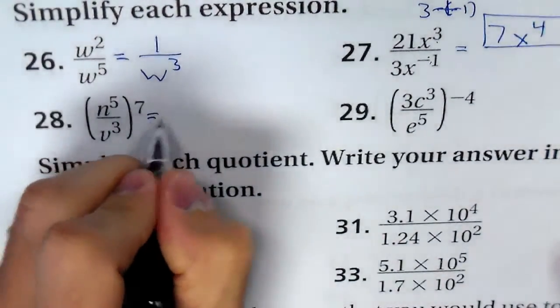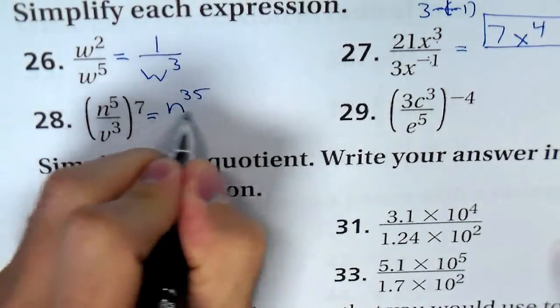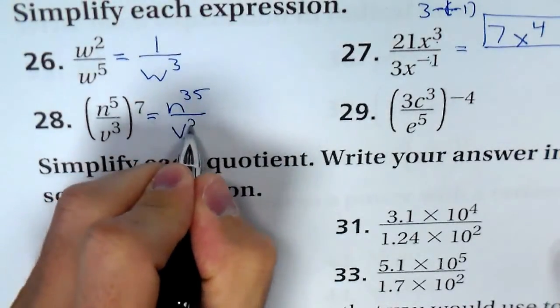28, I'm going to distribute in the exponent. I get n to the 35th and v to the 21st.